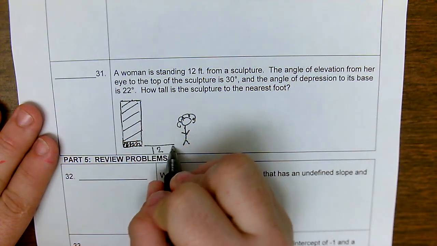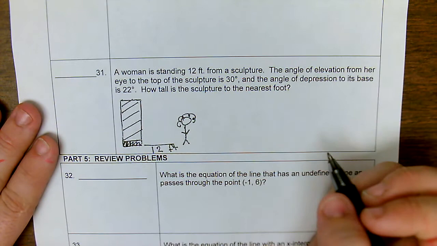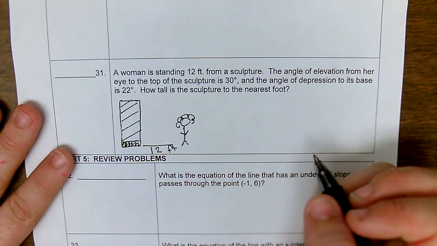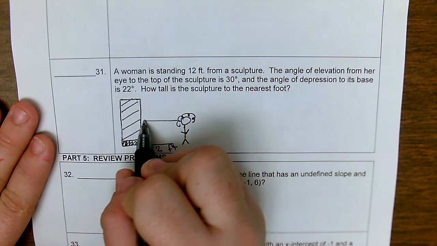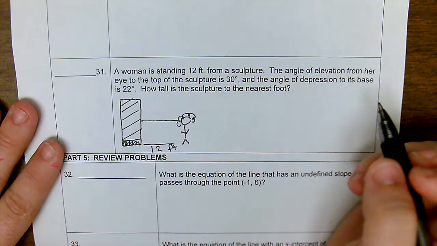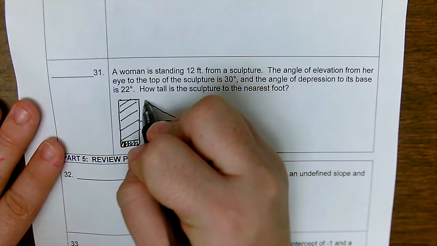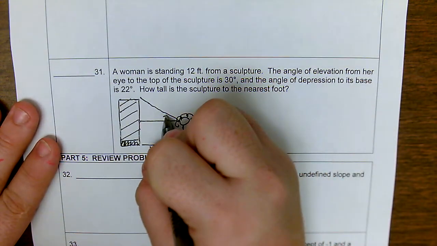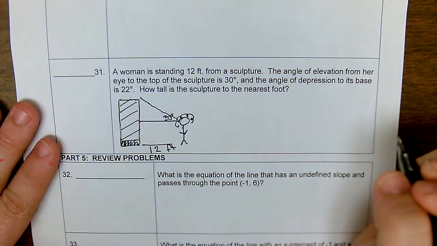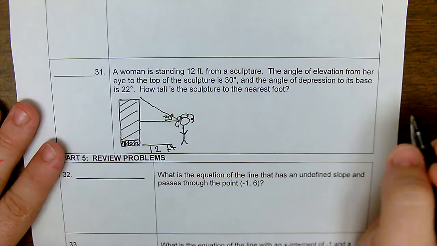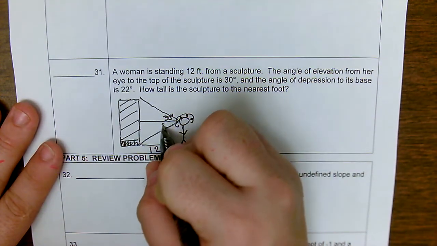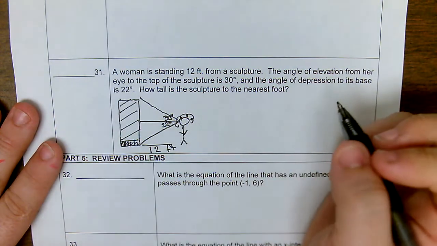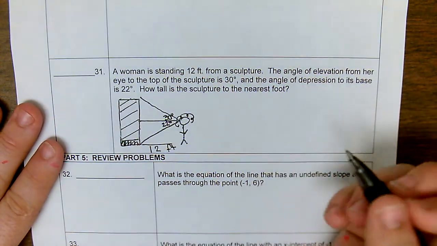The angle of elevation from her eye to the top of the sculpture, so from her eyesight here, which is also 12 feet, to the top, is 30 degrees. The angle of depression to its base is 22 degrees, from her eyesight to the base right here. How tall is the sculpture to the nearest foot?